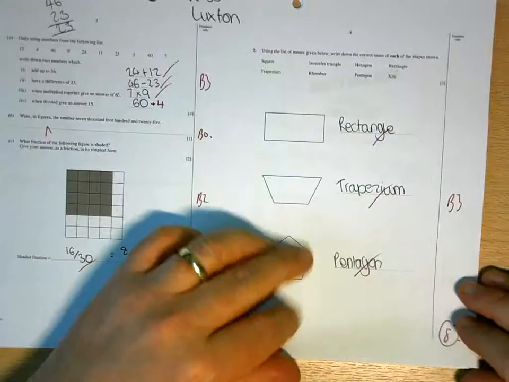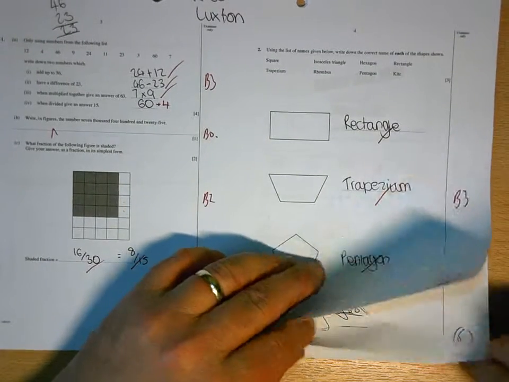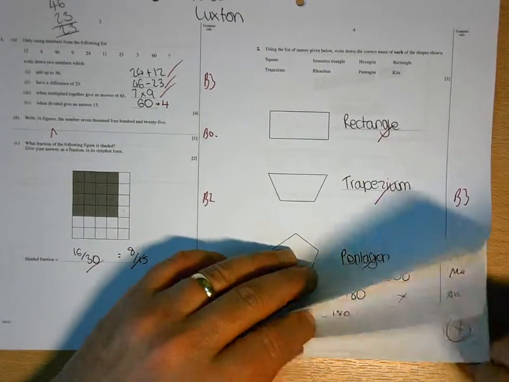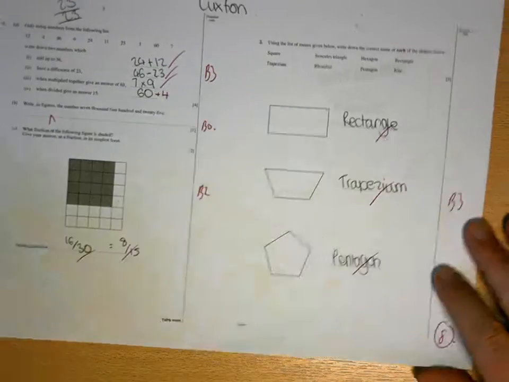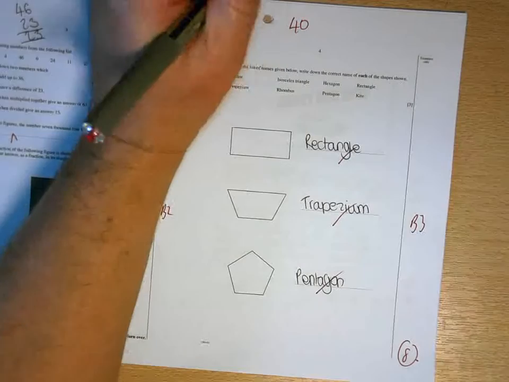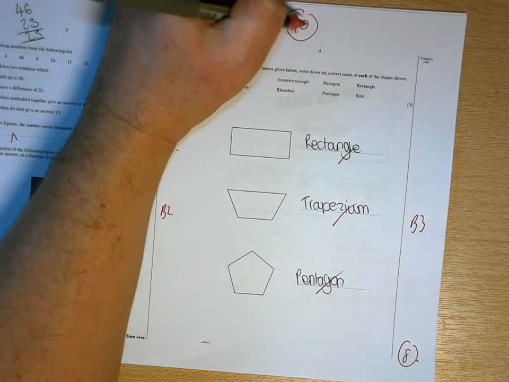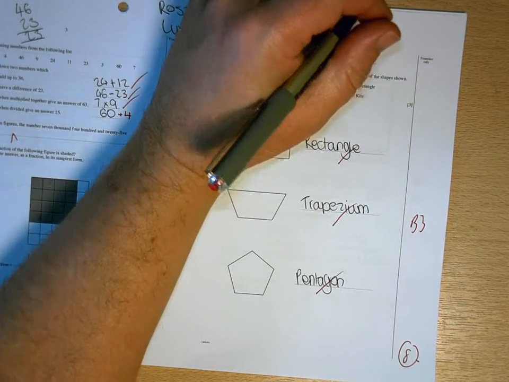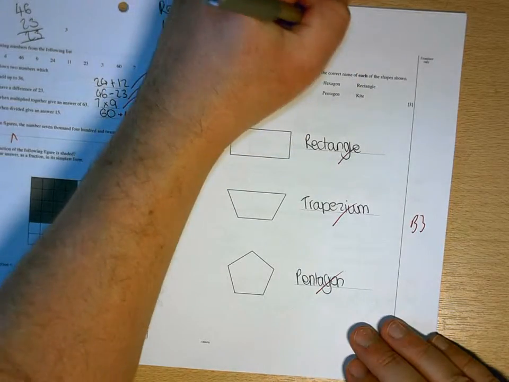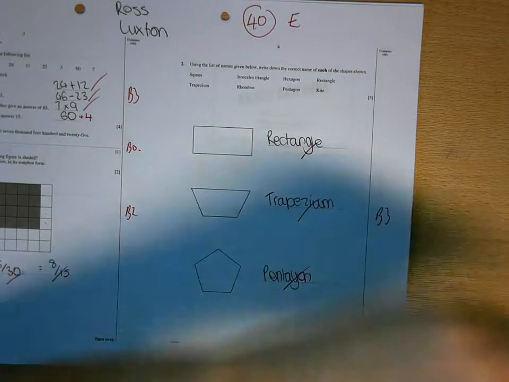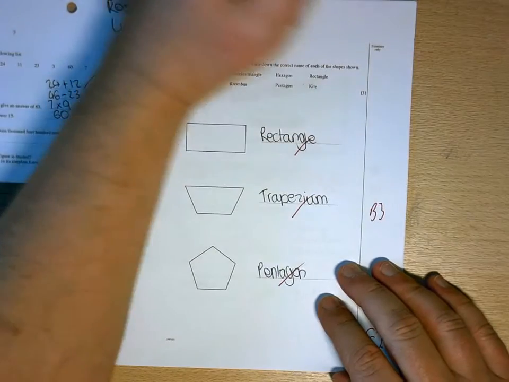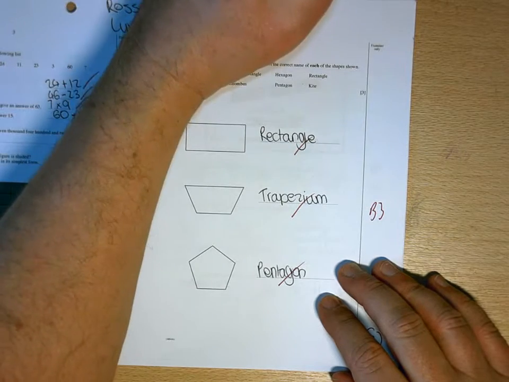Okay, and then nothing on the last few pages. Okay then, Ross, so let's see how you've done. 8, 12, 18, 22, 29, 36, 40, 40. Okay, so 40 is a grade E. Okay, you're 25 marks off a C there. 10 marks off a D.